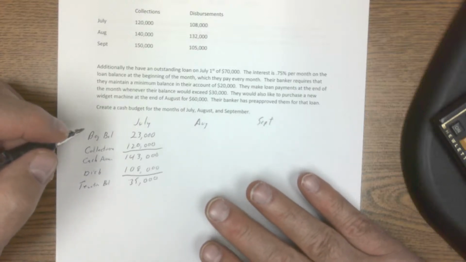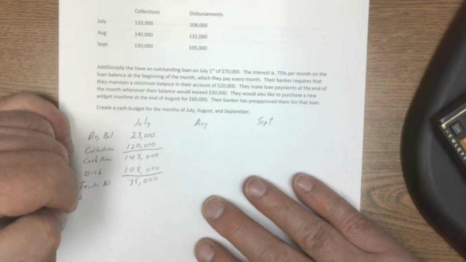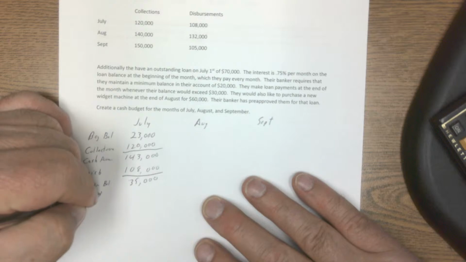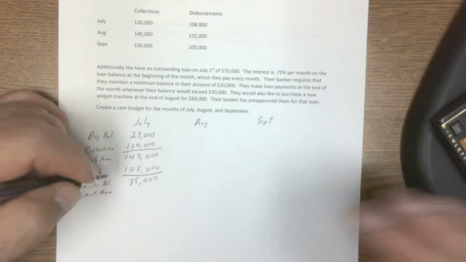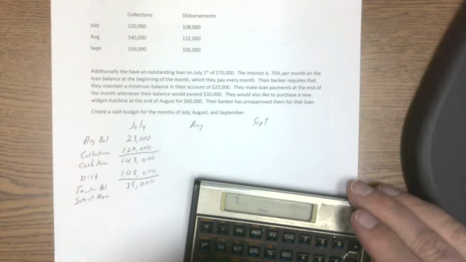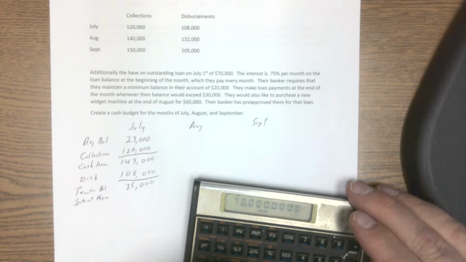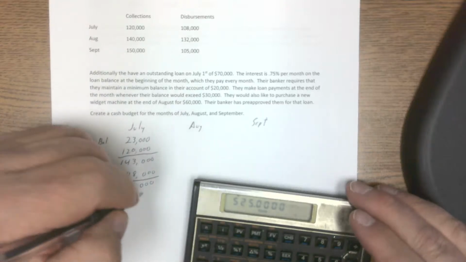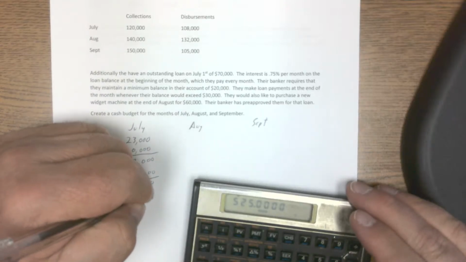They're going to have an interest payment. $70,000 times 0.0075 is 525.